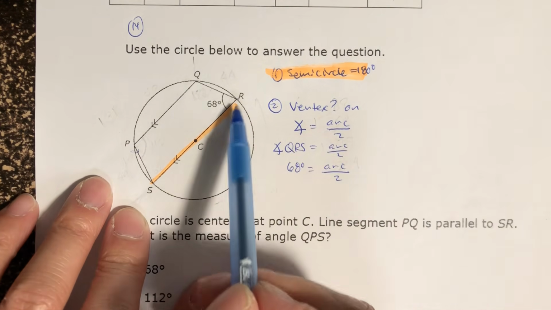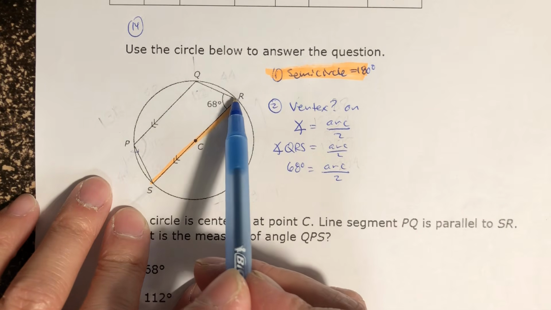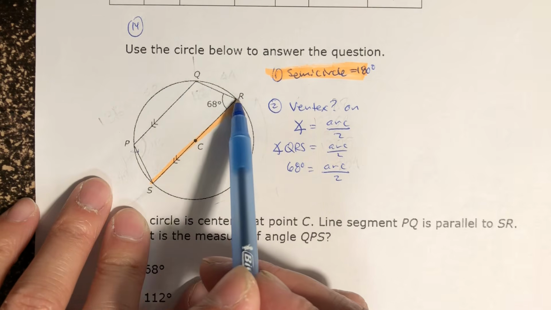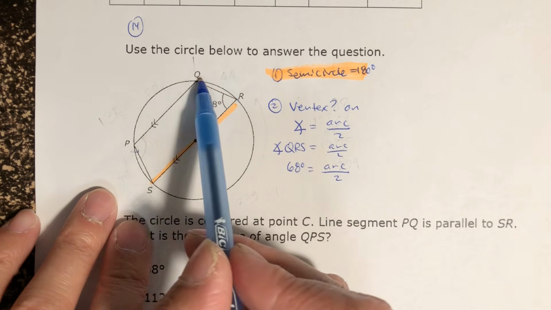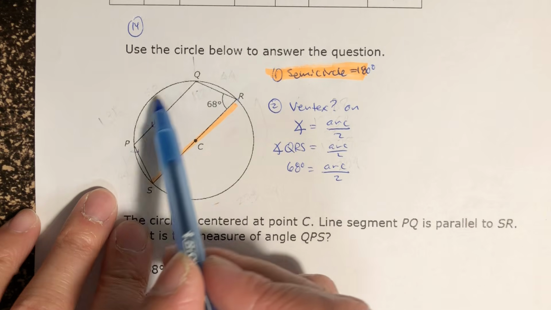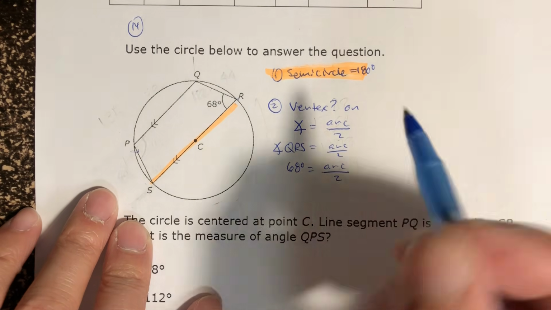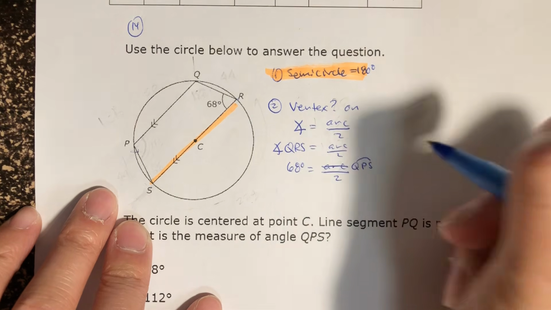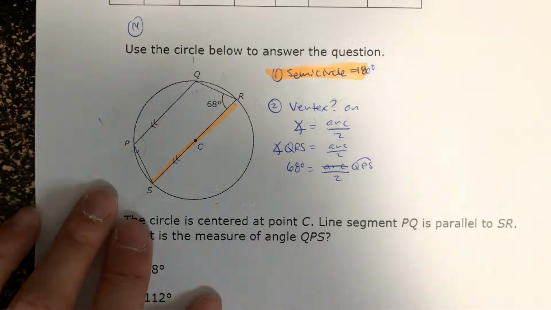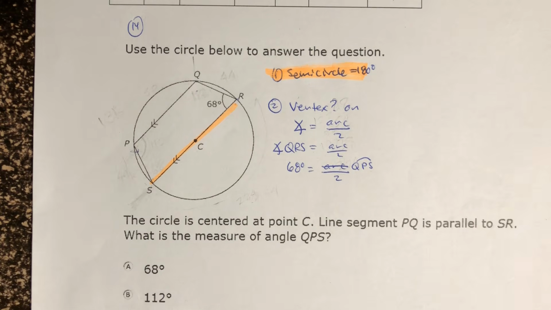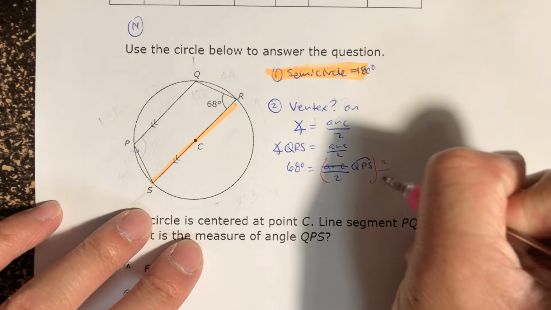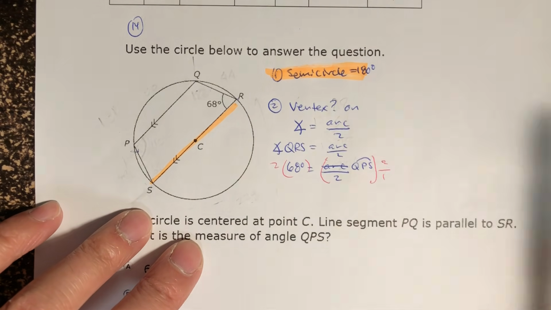Okay, so what is the arc that QRS, the 68 degrees, intercepts? Notice that it's from Q to S. So it's this whole arc here. I'm going to call this arc QPS. All I'm going to do is solve for it, and then I have one of my angles. If I multiply this side by 2, I multiply this side by 2.